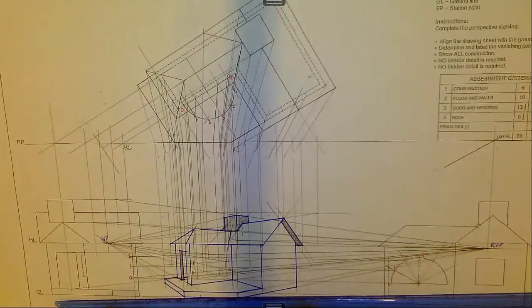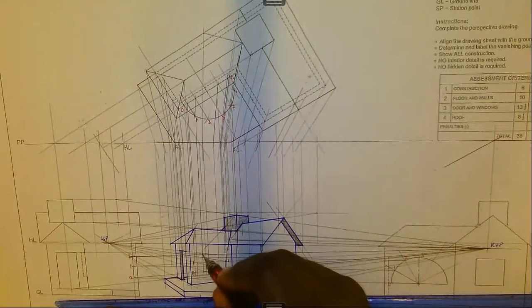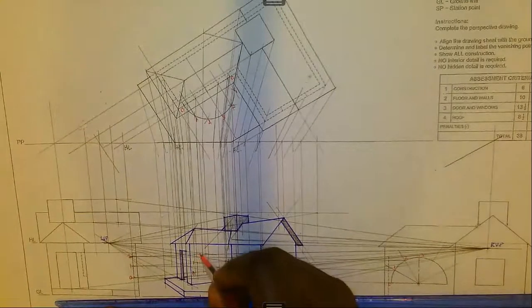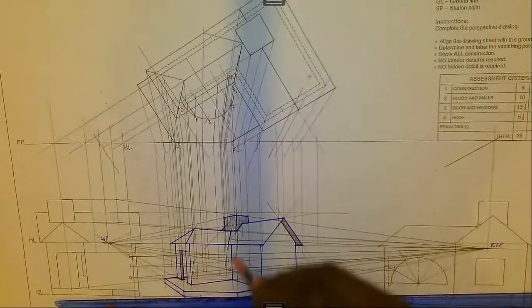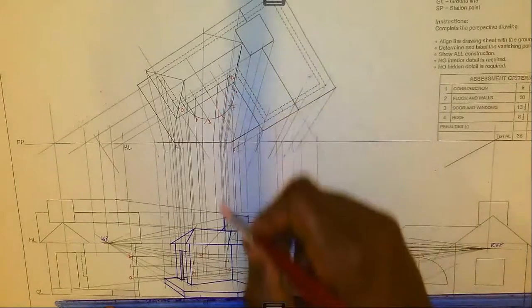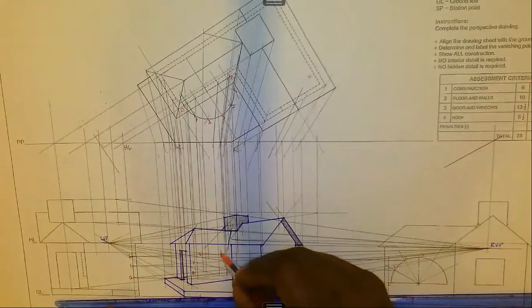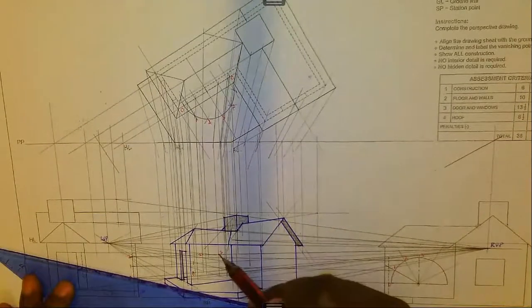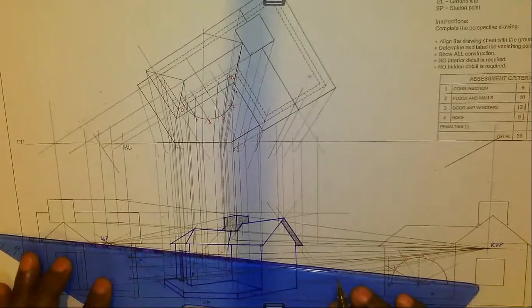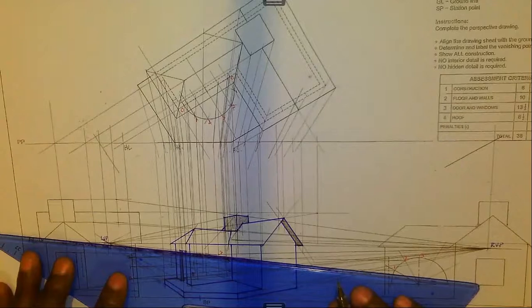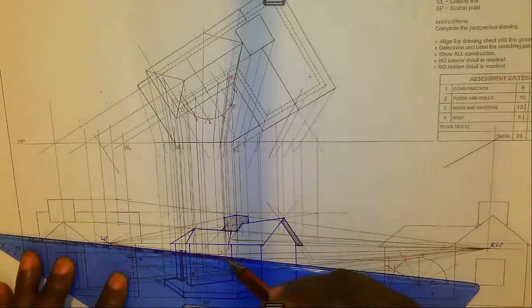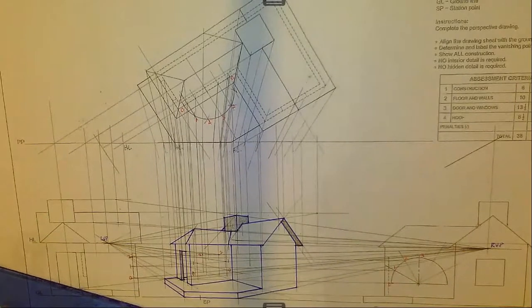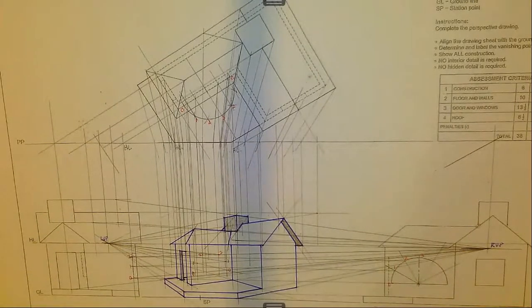This would meet point 2 there. So we have got point 2, and the other point 2 is here, which is there. We have got point 2 as well. The moment we have got the inner point 2, let's connect it to the vanishing point, which is the left vanishing point, like that. But last but not least is to establish point number 3.